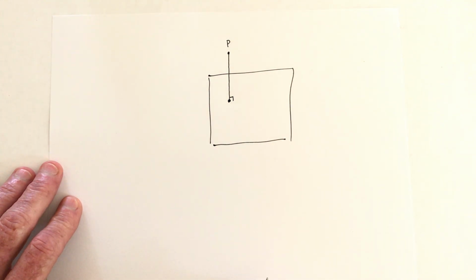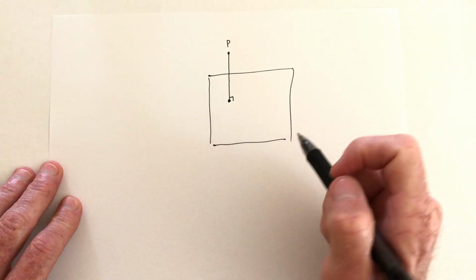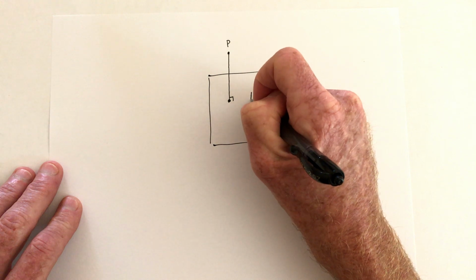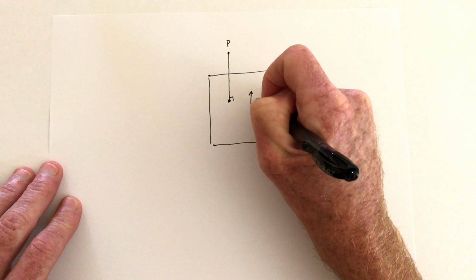So what's that distance? Well, with the plane, whatever is sitting in front of x, y, and z, that's going to tell you the normal vector, which is also perpendicular.